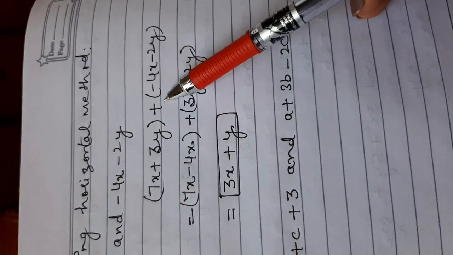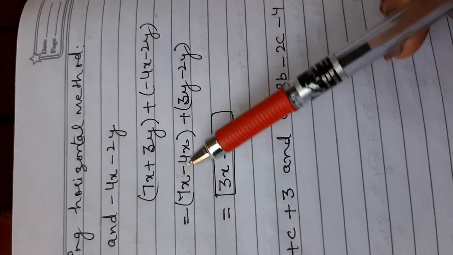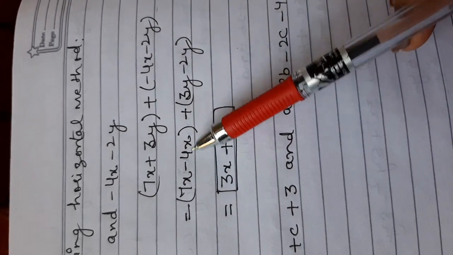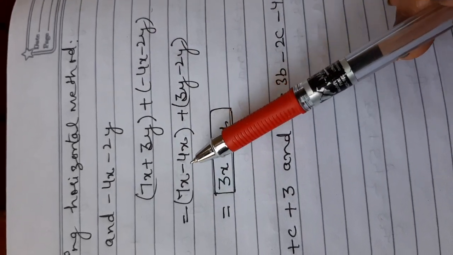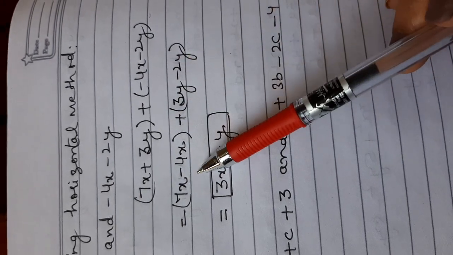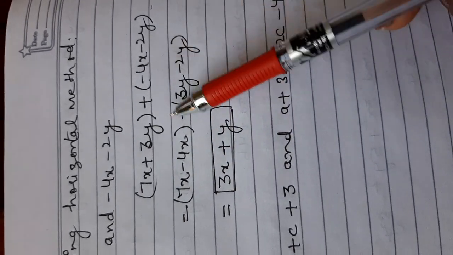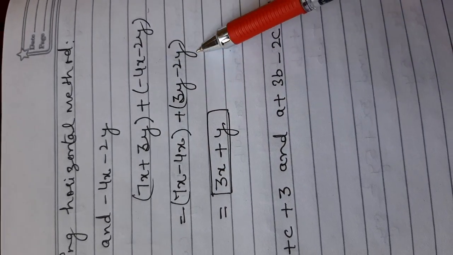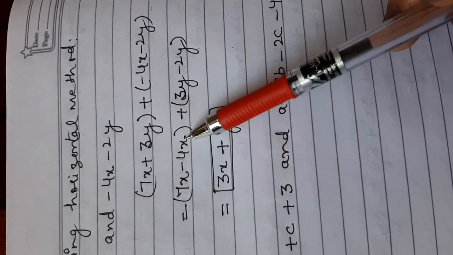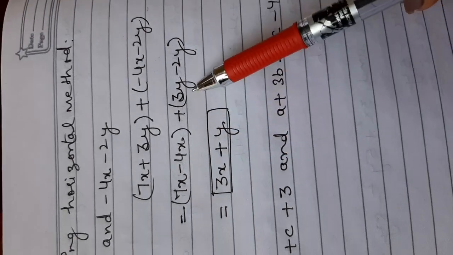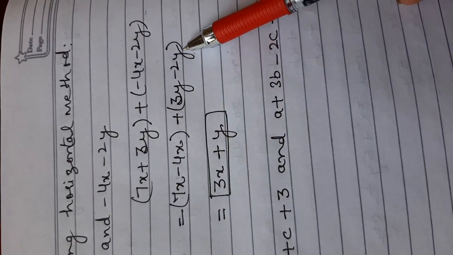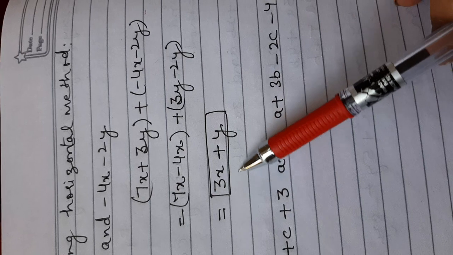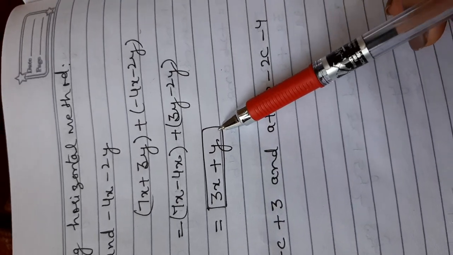First write them as it is, as they are given, and then rearrange the like terms like this, 7x minus 4x, write it along with their signs, plus 3y minus 2y. Now 7x minus 4x is 3x and 3y minus 2y is y. So 3x plus y is the answer.